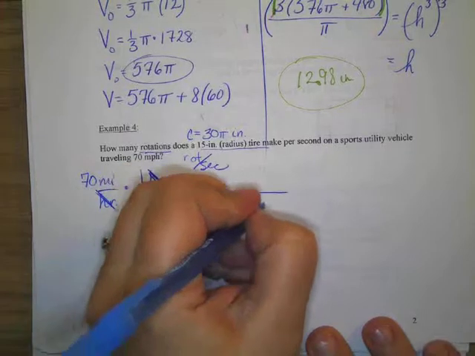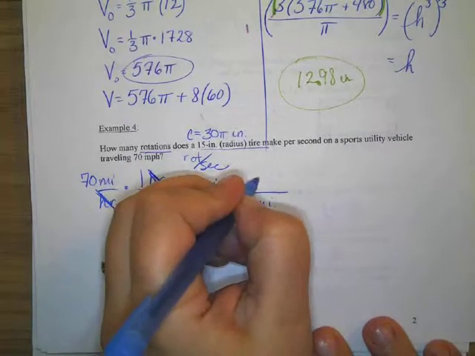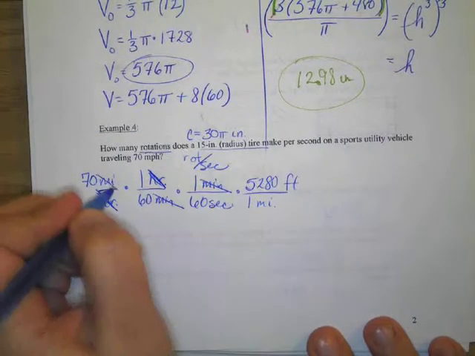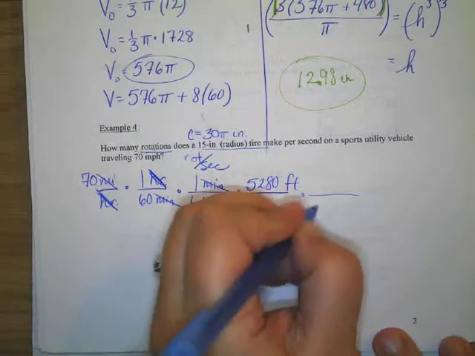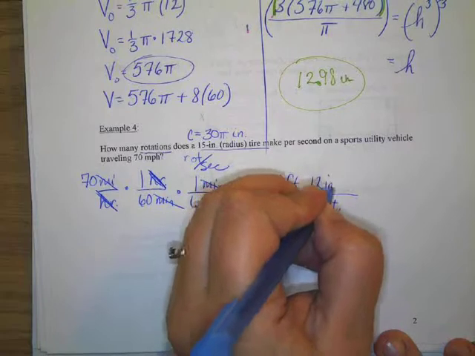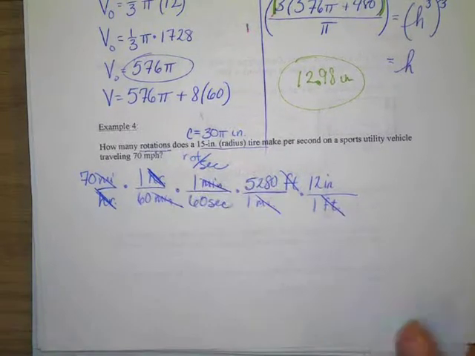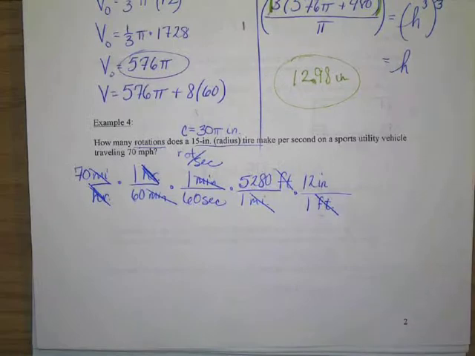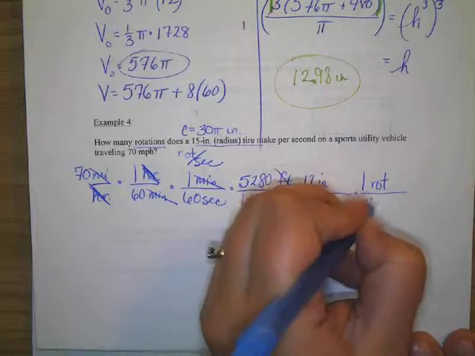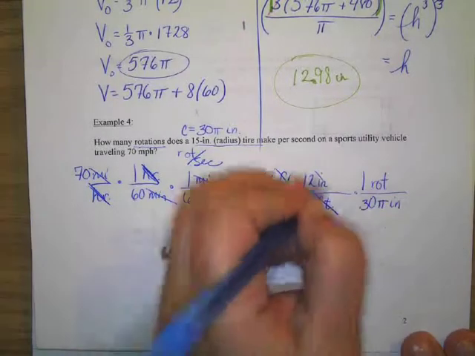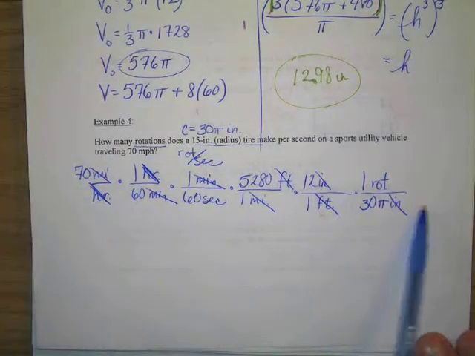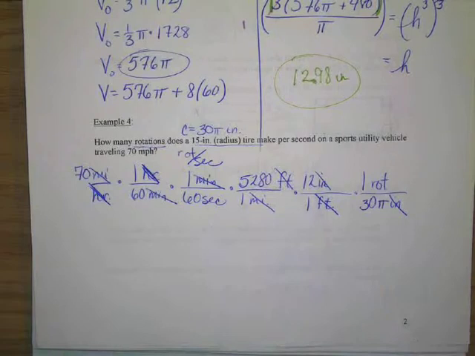So, 1 mile is the same as 5,280 feet. And I know that 1 foot is the same as 12 inches. So thus far we're into inches, but I need to get to rotations. So I know 1 rotation is the same as the circumference, 30 pi inches. So all I'm left with on the top for units is rotation. All I have left on the bottom is seconds. And now we're just going to multiply and divide.